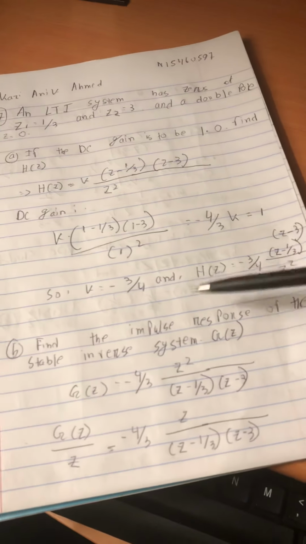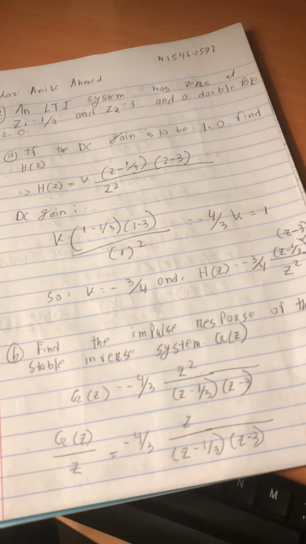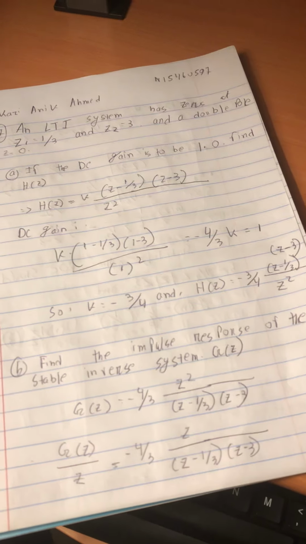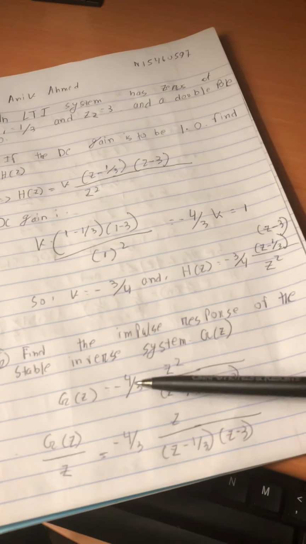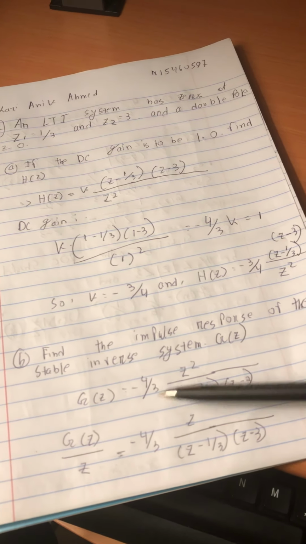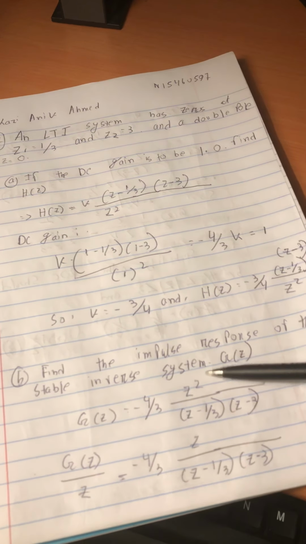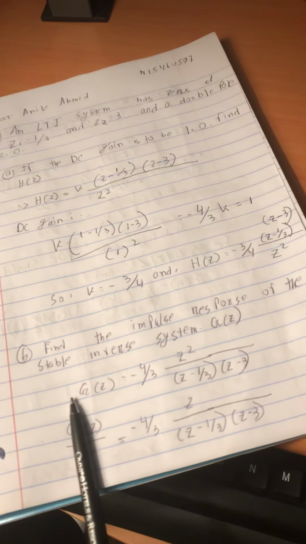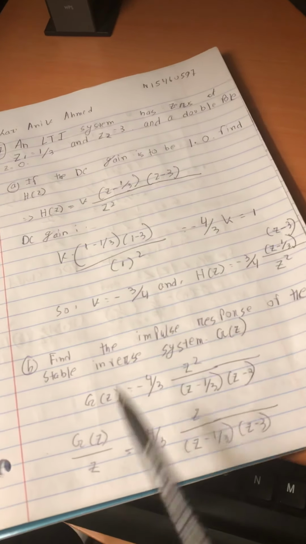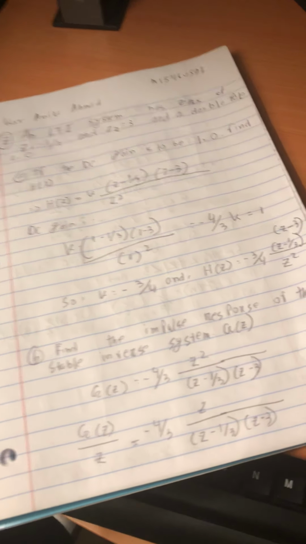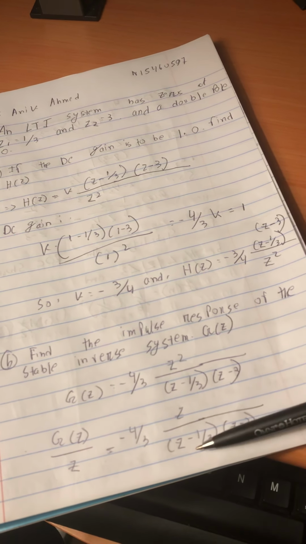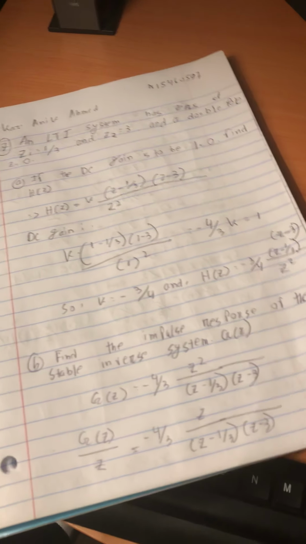For the second part, we are asked to find the impulse response of the stable inverse system G of z, the inverse of the same system. So we get negative 4/3, with z squared on the top, divided by z minus 1/3 times z minus 3. Now we divide both sides by z to get z by itself, so we get negative 4/3 multiplied by z over z minus 1/3 times z minus 3.